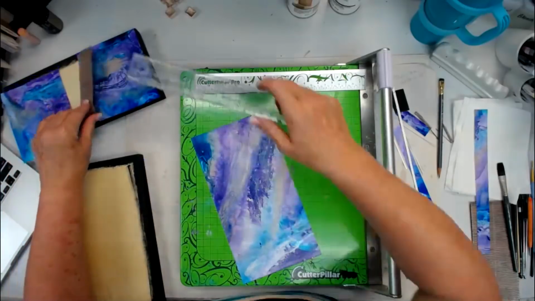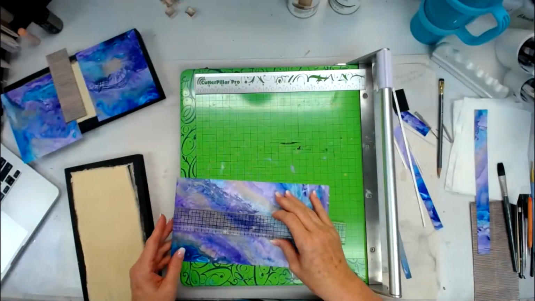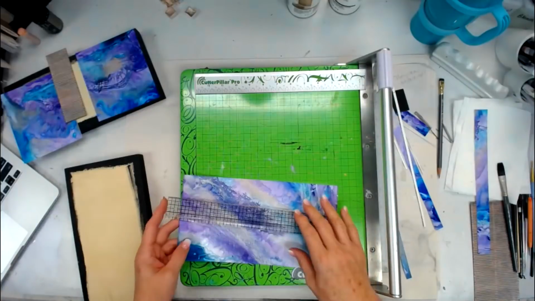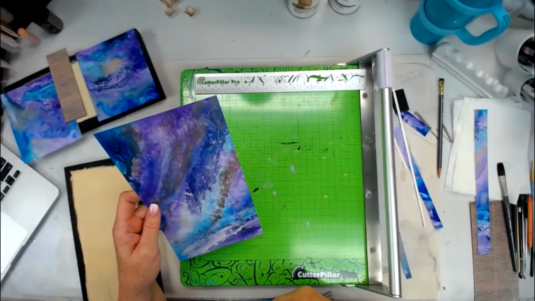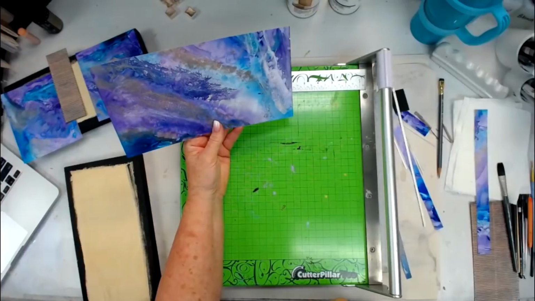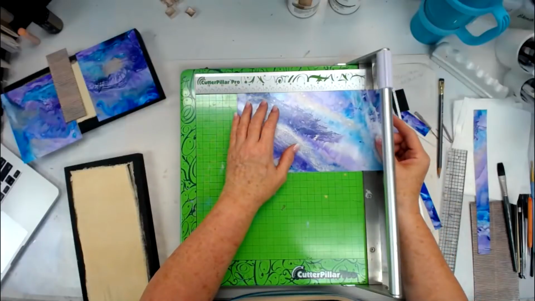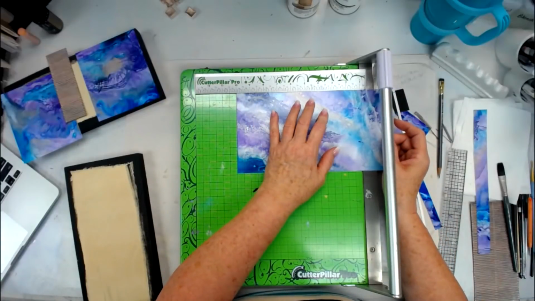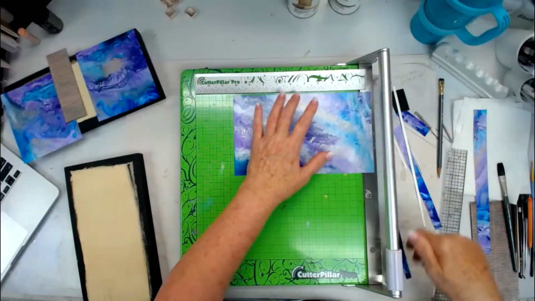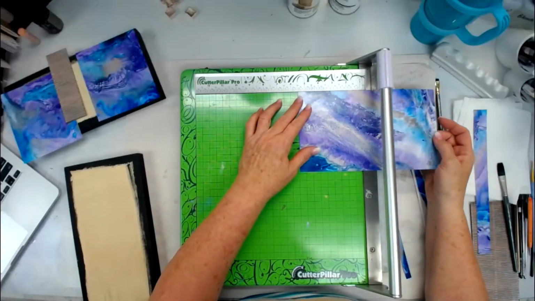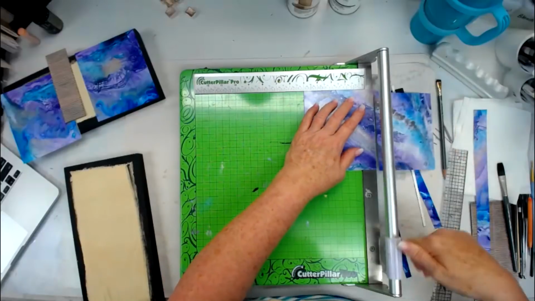So that's 5. I need 2 5-inch segments, and this is 11. So I need to lose a 1/2 inch twice, or just an inch somewhere. And I think I'm okay with just whacking it off an inch there. I don't think that's going to hurt my feelings. Done. All right, cut this one in half at 5.